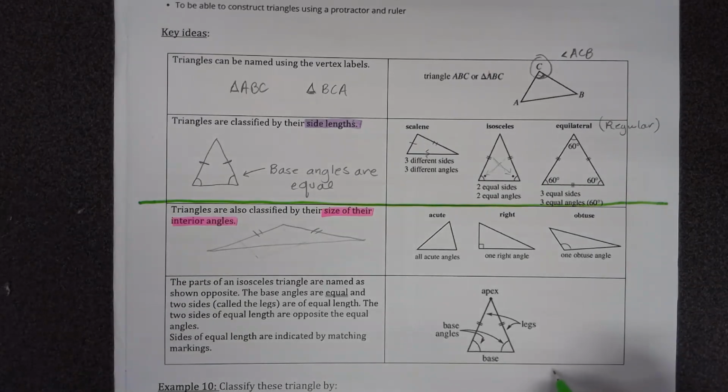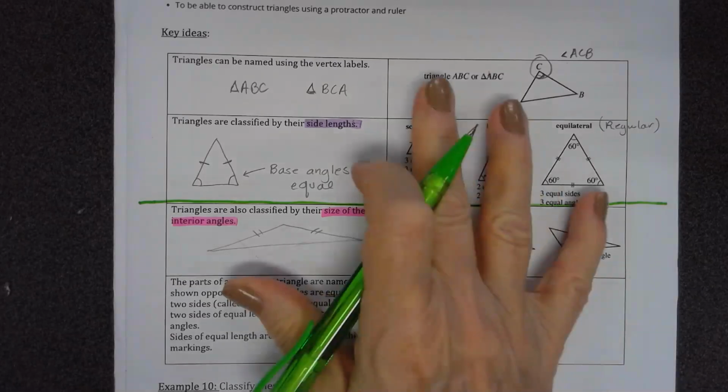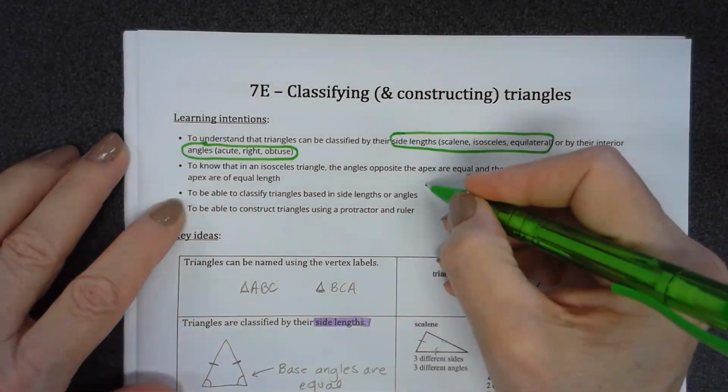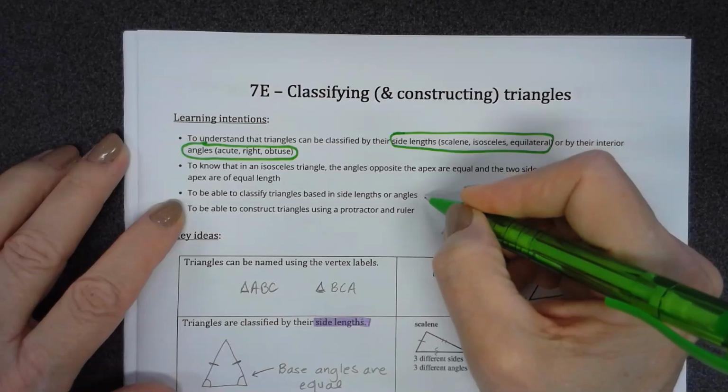Let's just put down here. Let's go back up here. See where this is? Let's put lengths. No, I'm not going to do that.